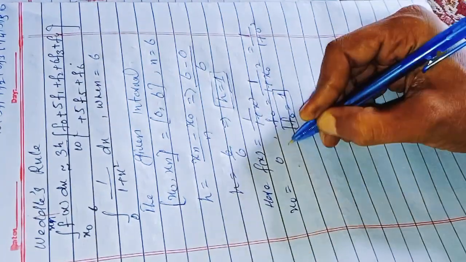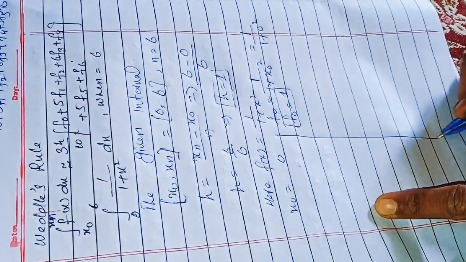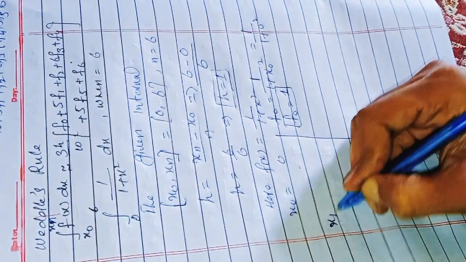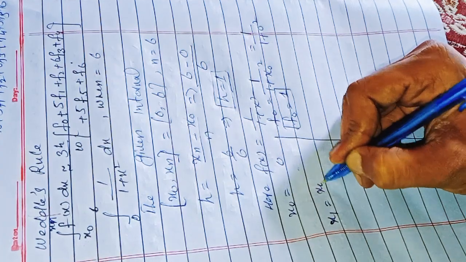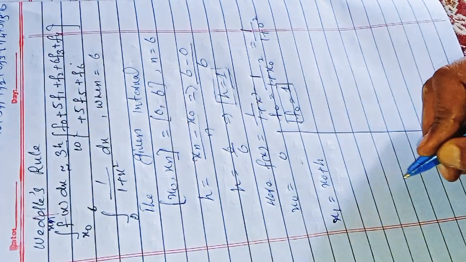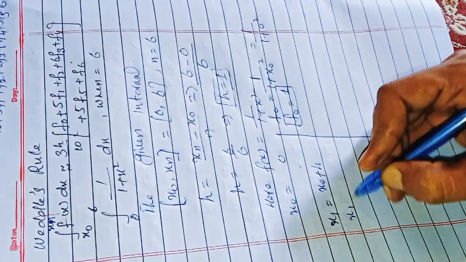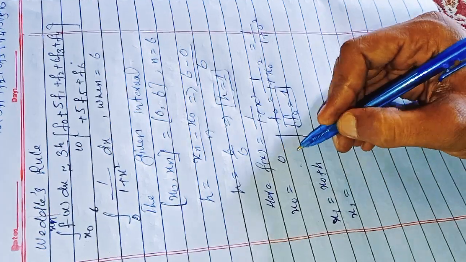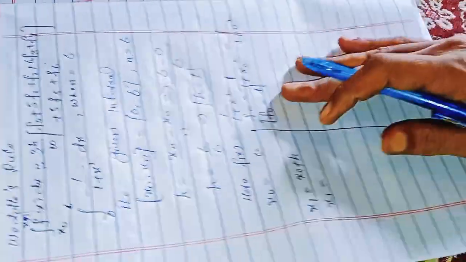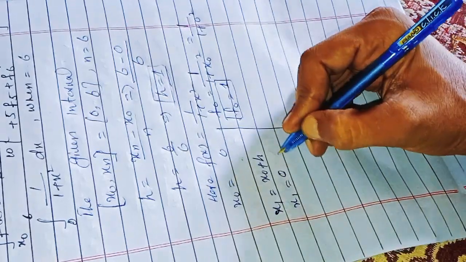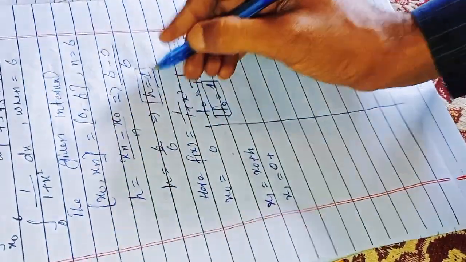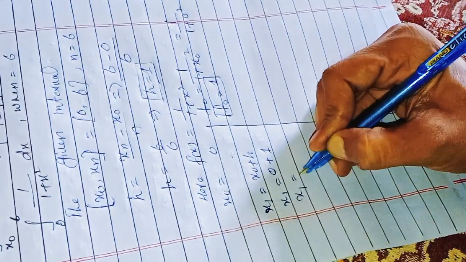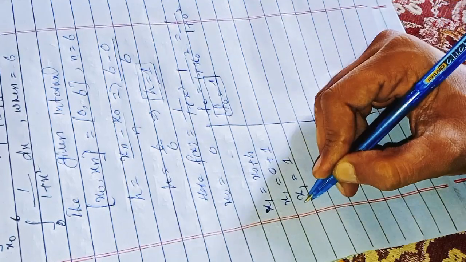Okay, now we have to find x1. The formula of x1 is x naught plus h, so x1 equals the value of x naught, which is 0, plus the value of h, which is 1, so x1 is equal to 1.